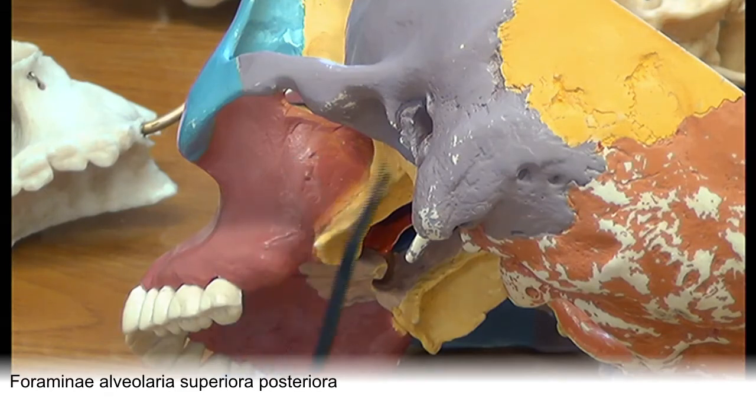Alveolaria, that means through these foramina, nerves pass inside of the bone to the alveoli dentales, to the roots of the teeth. They lead the nerves and vessels for supplying the upper teeth. Why superiora?